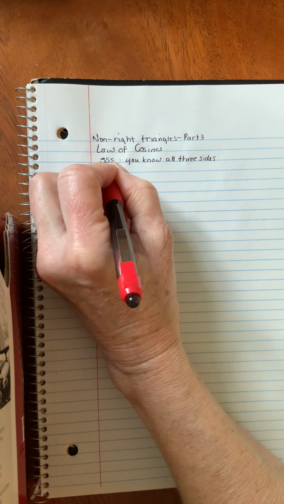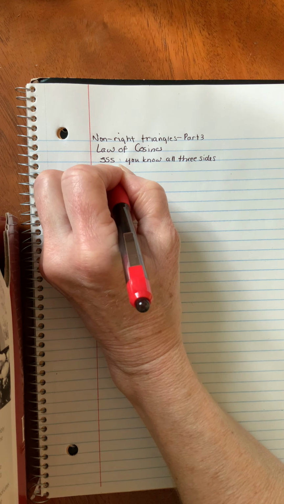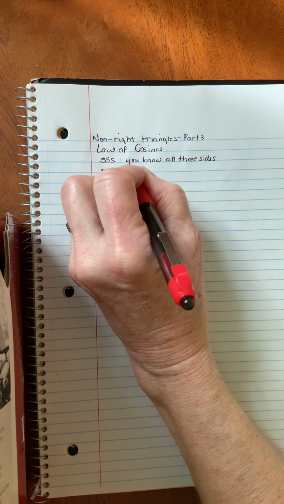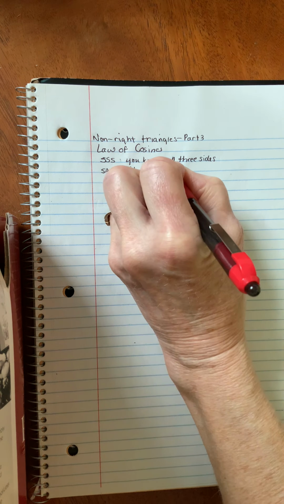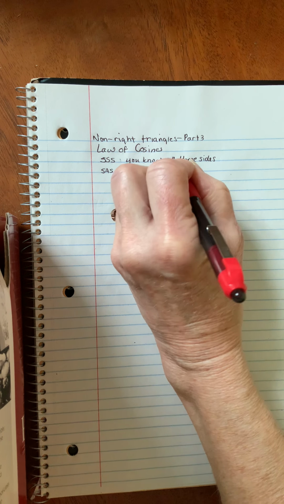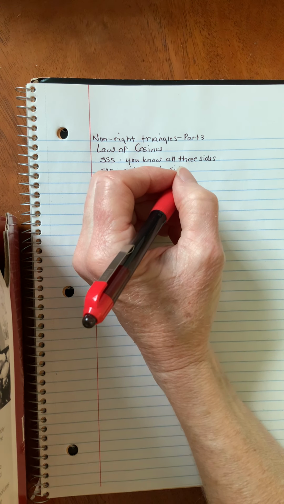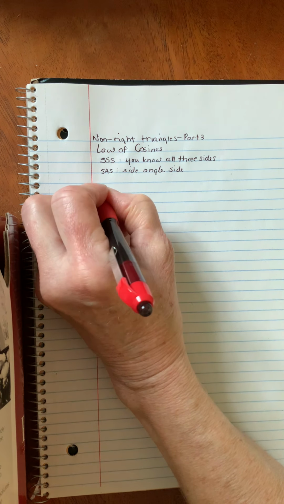Or side, angle, side: you know a side, the angle next to it, and the side next to that. If you've seen that in geometry, that's what we're using, although we're not actually doing any geometry proofs. So let's say I've got an example.